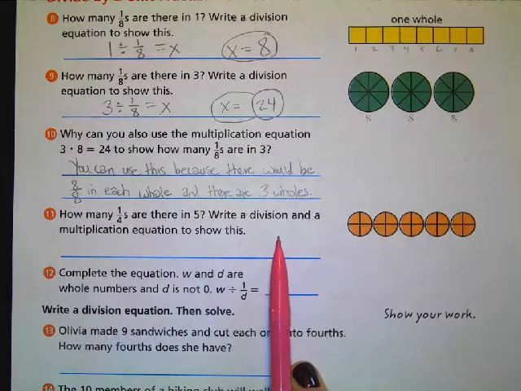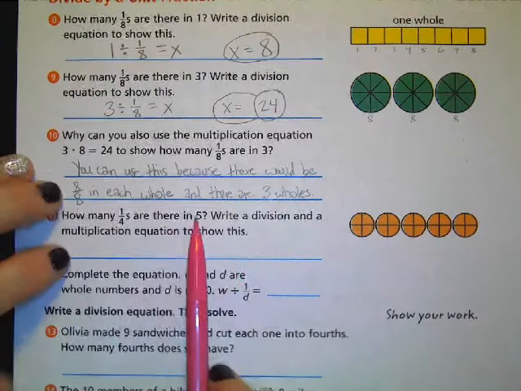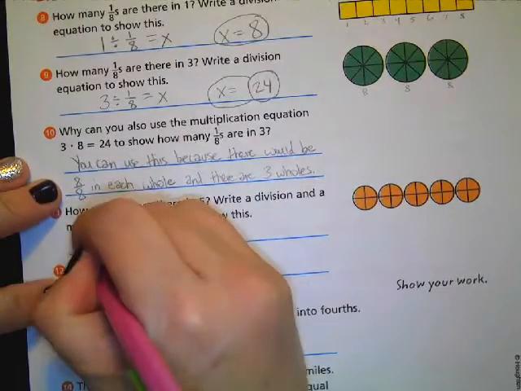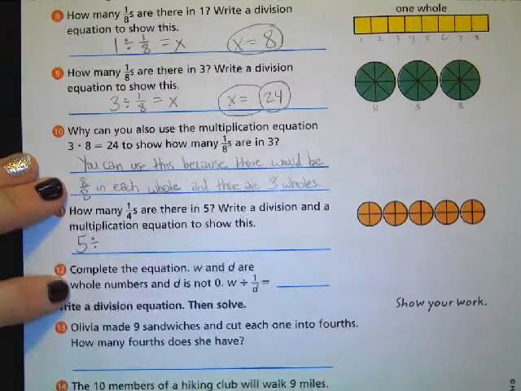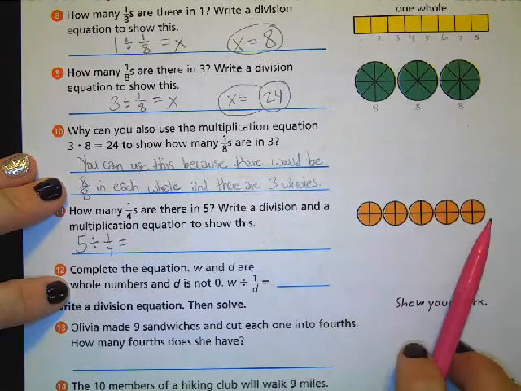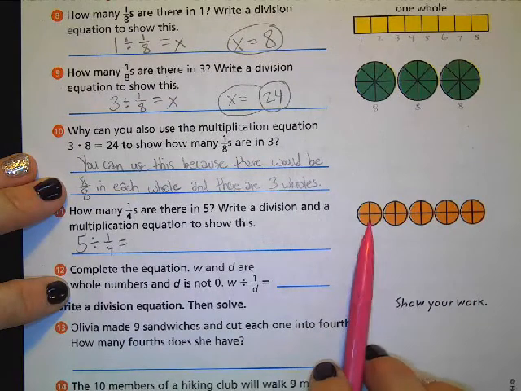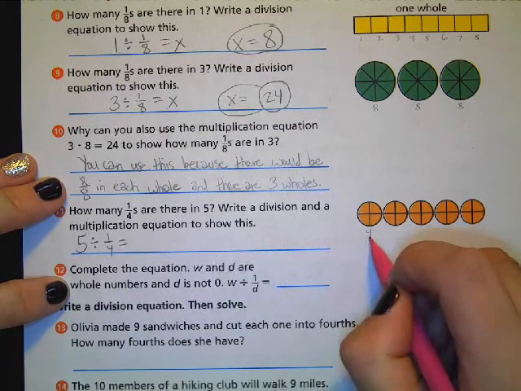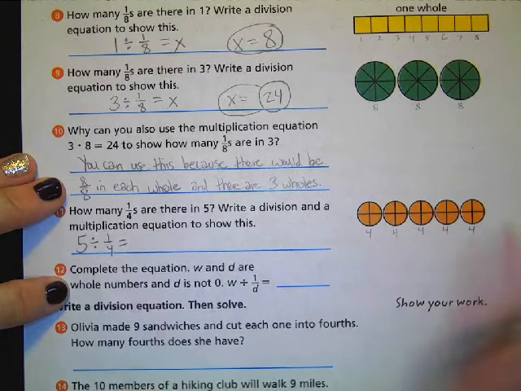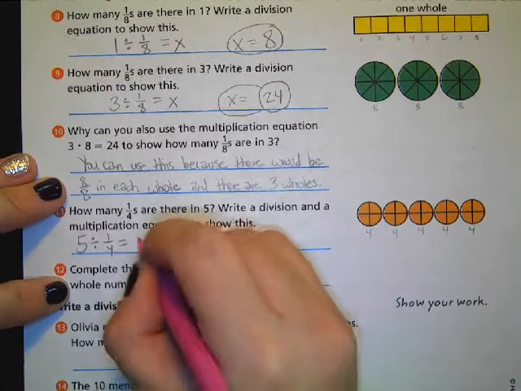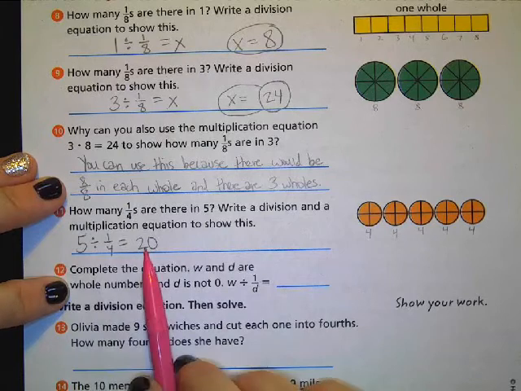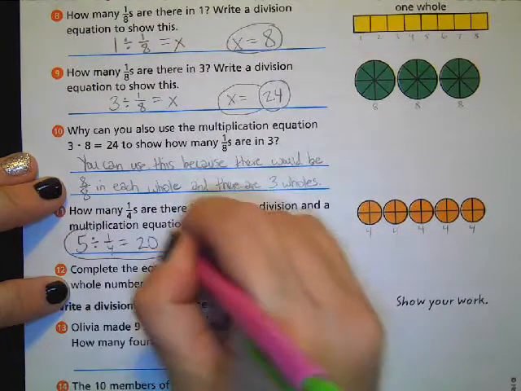Okay, look at number 11. How many 1/4 are there in 5? Write a division and a multiplication equation. Well, let's start with the division one that we know. So we have 5 wholes. And I cut them up into 1/4 size pieces. How many would that be? Not 5, sorry. This would be 4 and 4 and 4 and 4 and 4. So we end up having a total of 20.